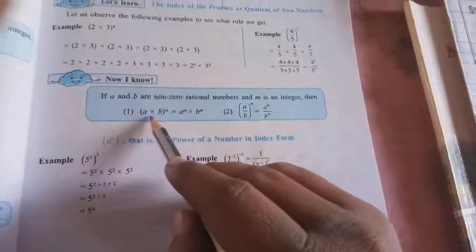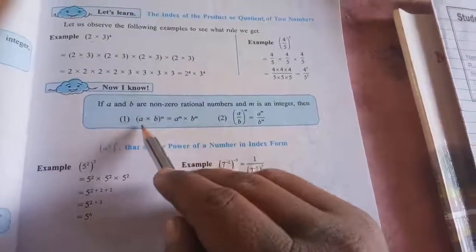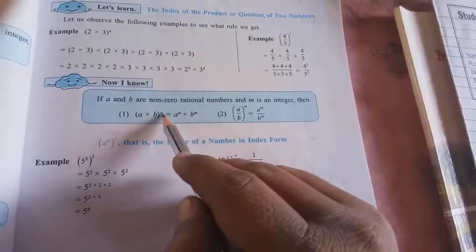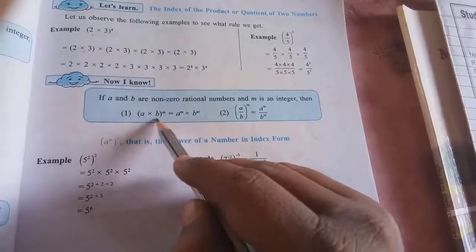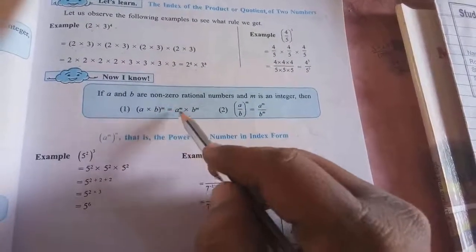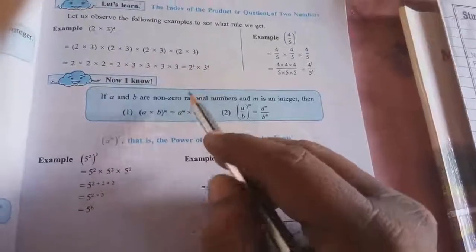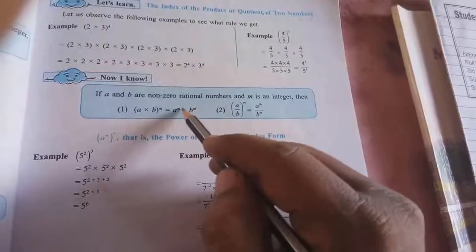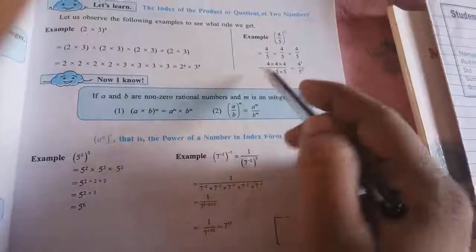So what is the formula we use here? In bracket a into b bracket raised to m. So if the bases are different and the index is common, both the different numbers have the same index. So a raised to m into b raised to m.